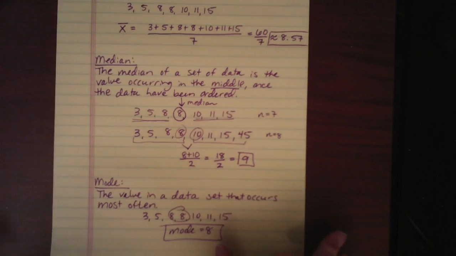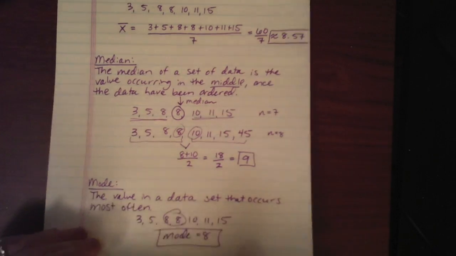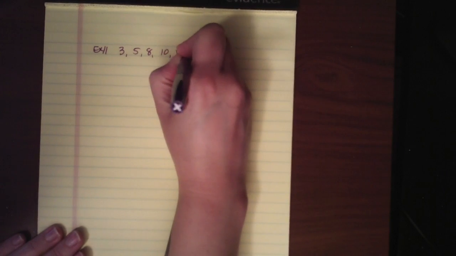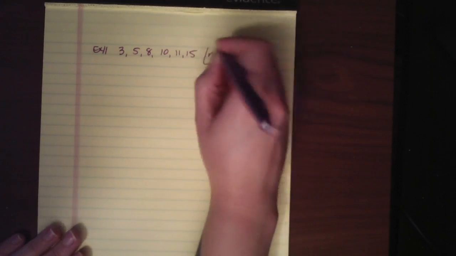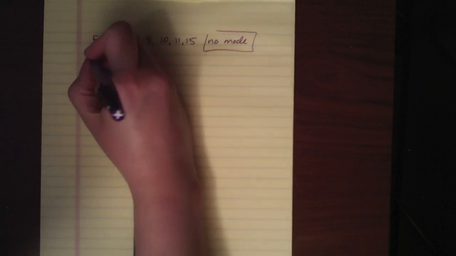You can have data sets that have no mode. So for example, if we had, instead of 3, 5, 8, 8, if we had 3, 5, 8, 10, 11, and 15, this has no mode because no single data value occurs any more often than any other one. Okay, that would be an example of a set with no mode. You can also have a set that has multiple modes.